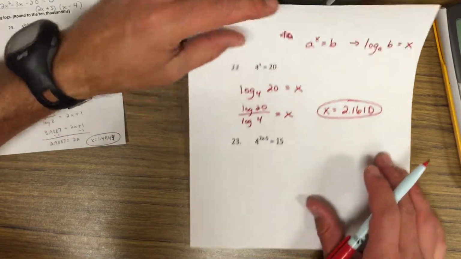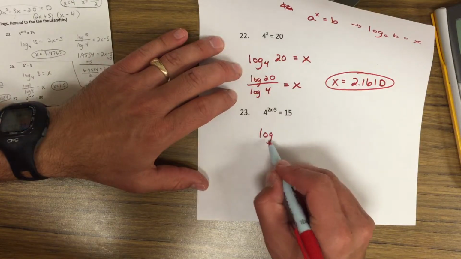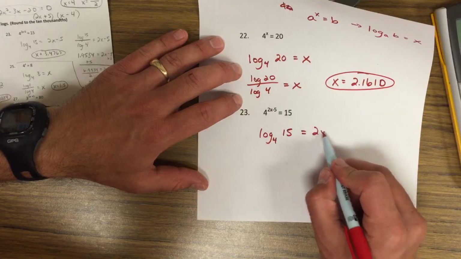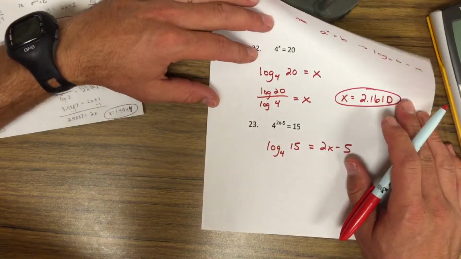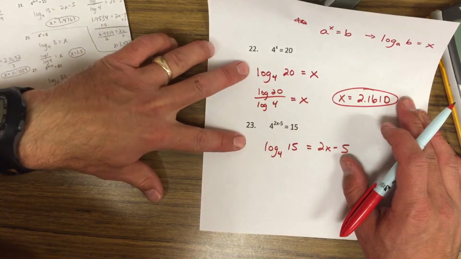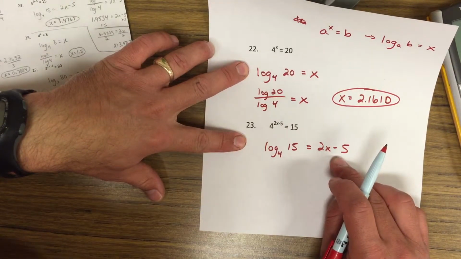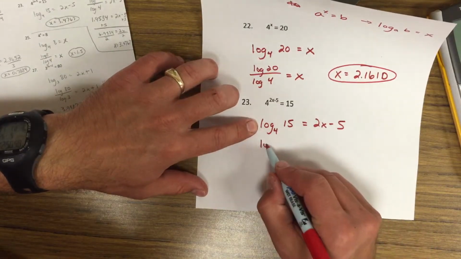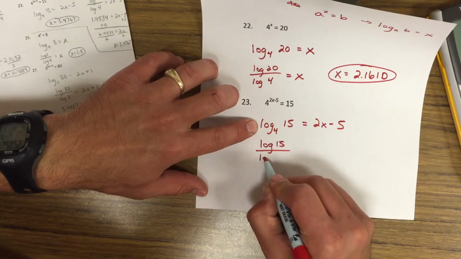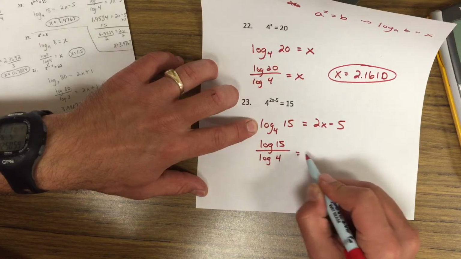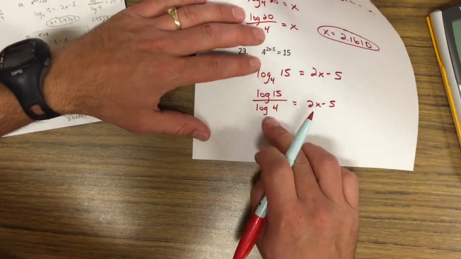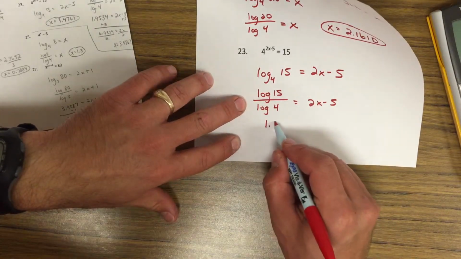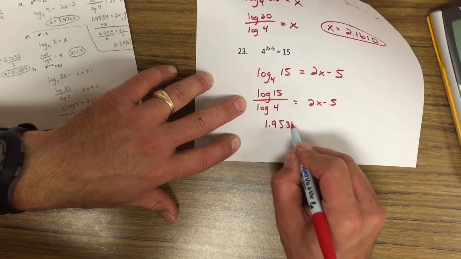Last one here, same thing. We're going to turn this into a log. So you have log base 4 of 15 equals 2x minus 5. There's really not much difference between 22 and 23, except on this side now I have 2x minus 5. How do I find the decimal for that? Change of base. You do log of 15 over log of 4. That's going to equal 2x minus 5. Again, that is just a decimal. So don't overthink this. This is 1.9534.